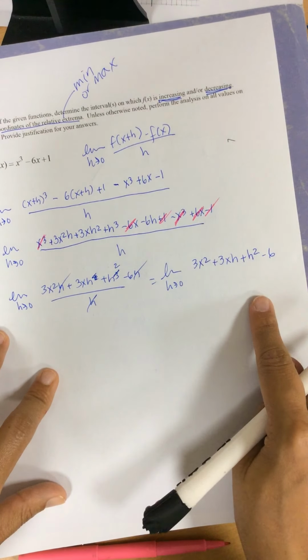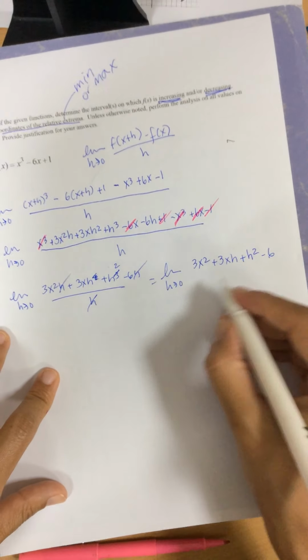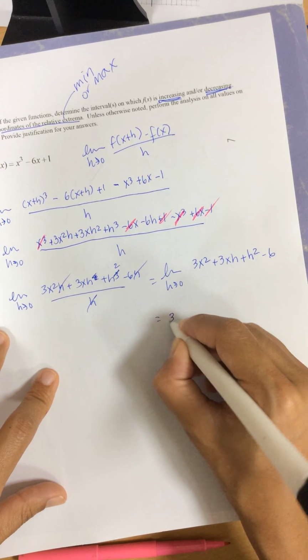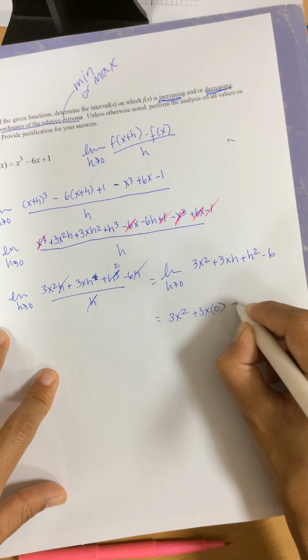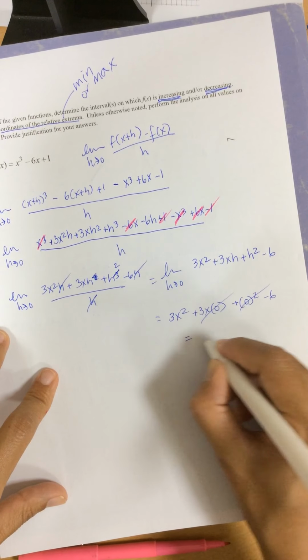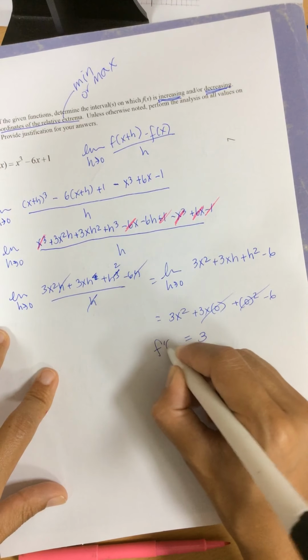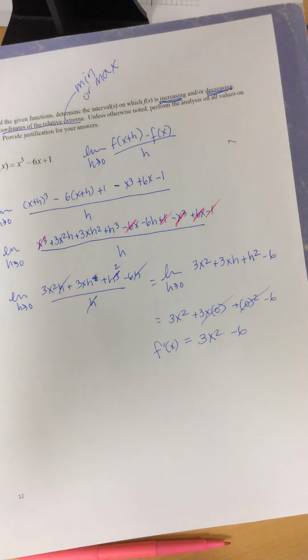Okay, now we can plug in 0. I'm not having the 0 in the denominator. I got rid of it. So now let's plug in 0. So this equals 3x squared plus 3x times 0 plus 0 squared minus 6. These go away. The derivative, f prime of x, equals 3x squared minus 6. That's the derivative of that function.